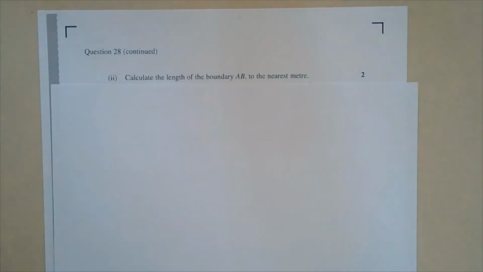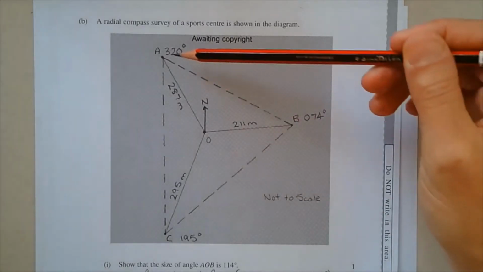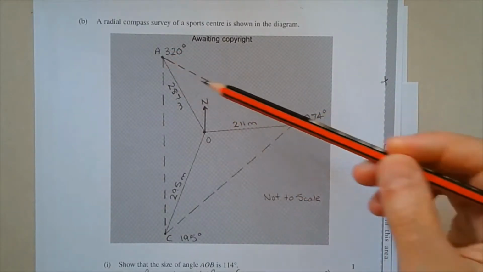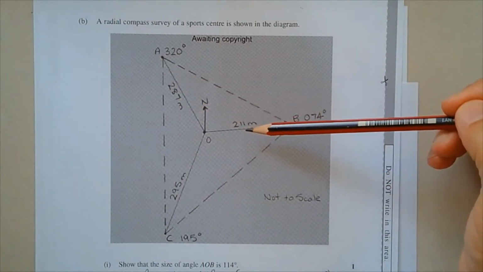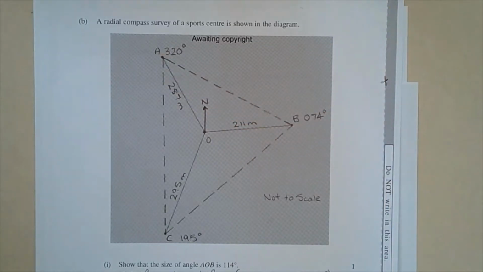Part 2. Calculate the length of the boundary AB to the nearest metre. Let's go back to the diagram. So there's boundary AB. This is part of triangle AOB. Now, the other two sides of the triangle are known. So OA and OB, the lengths of those two sides we know: 287 metres and 211 metres.